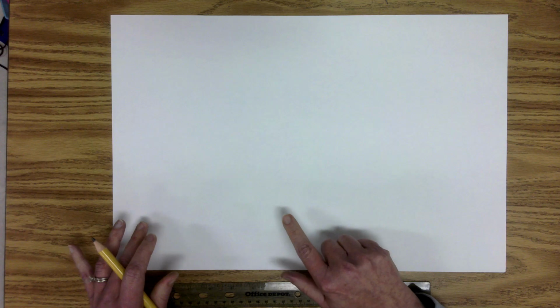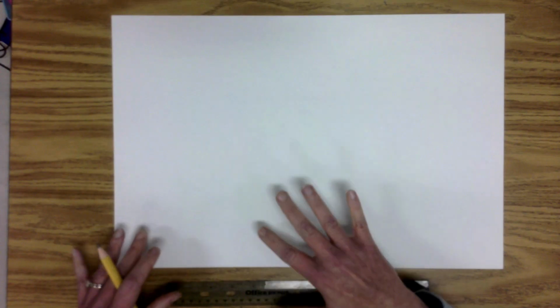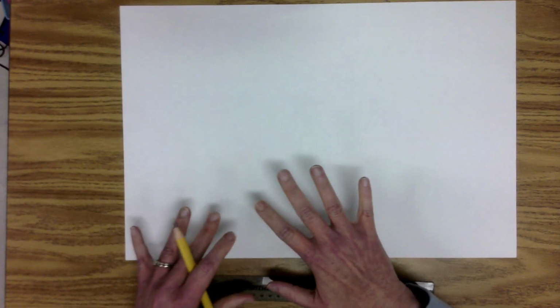On this edge is going to be your 18 inches, our longer edge. And we can also divide 18 into 3. We get the number 6. So we're going to be marking where the 6 and the 12-inch marks are over here, and the 6 and the 12 on that end. So I'm going to create this one first.